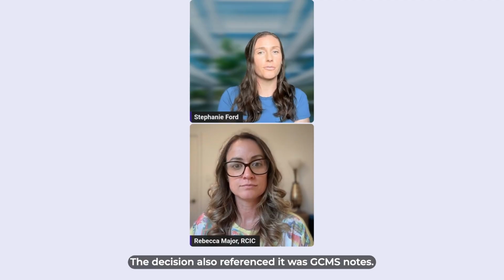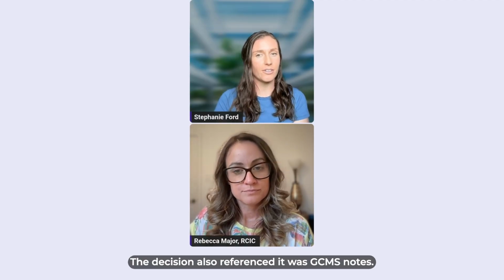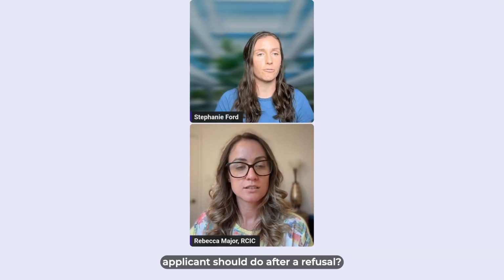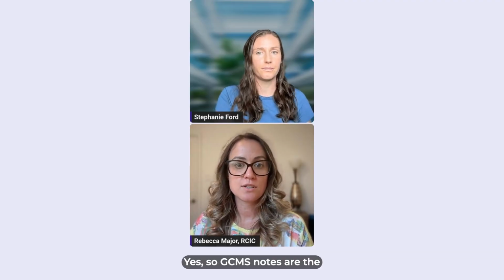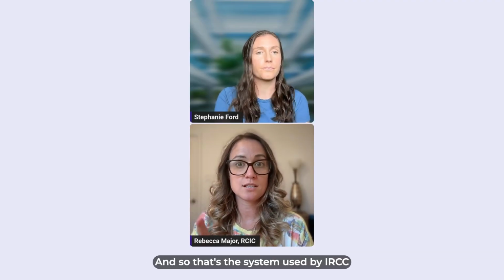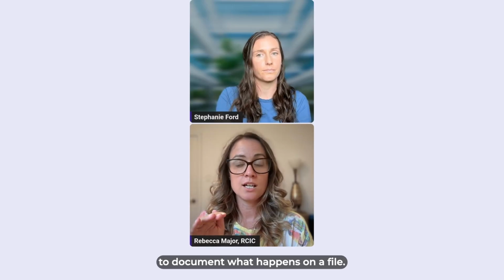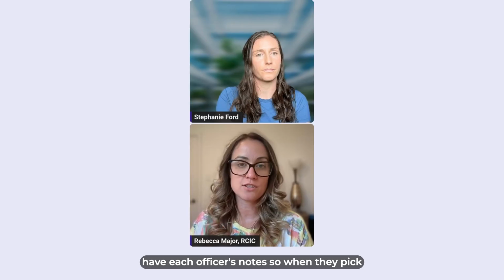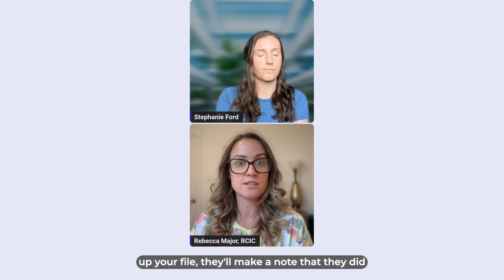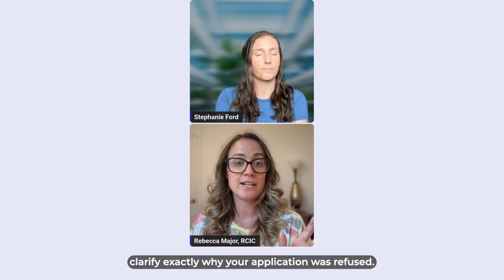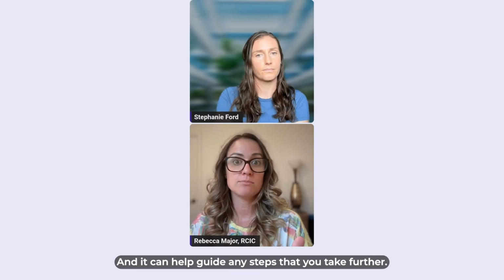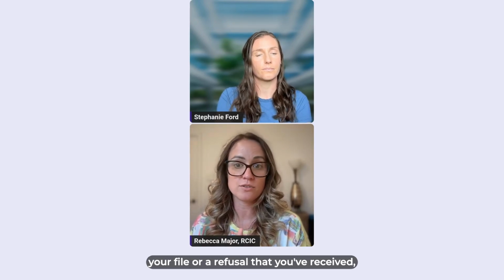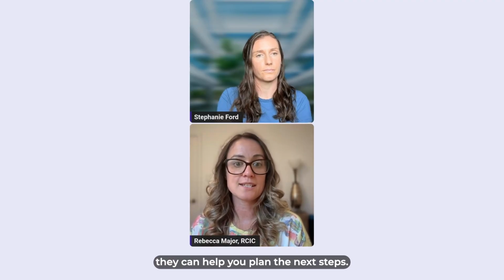The decision also referenced GCMS notes. What are they? Can you quickly walk us through them and what applicants should do after refusal? Yes, so GCMS notes are the Global Case Management System notes, and that's the system used by IRCC to document what happens on a file. So it'll have all your file information, and it will have each officer's note. When they pick up your file, they'll make a note that they did something. And requesting them can really clarify exactly why your application was refused, and it can help guide any steps that you take further if you're concerned about the processing of your file or a refusal that you received. So they can help you plan your next steps.